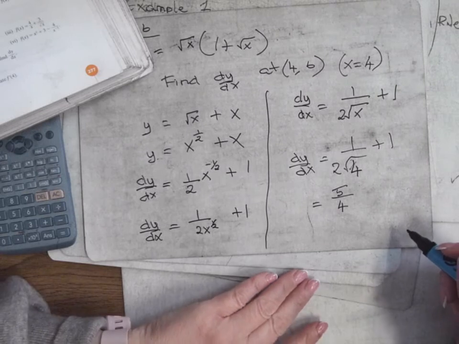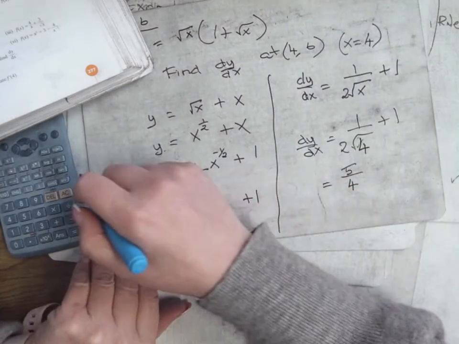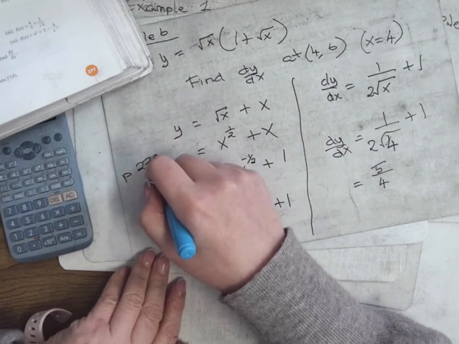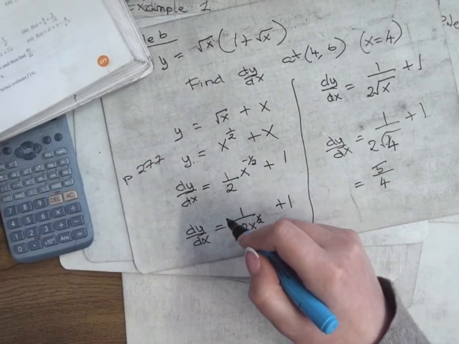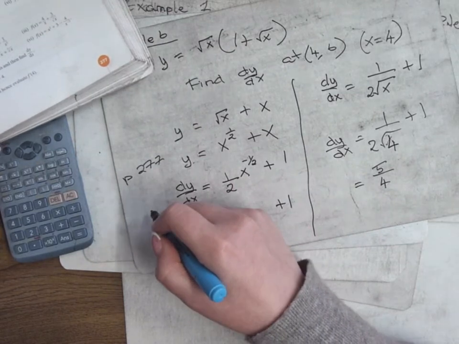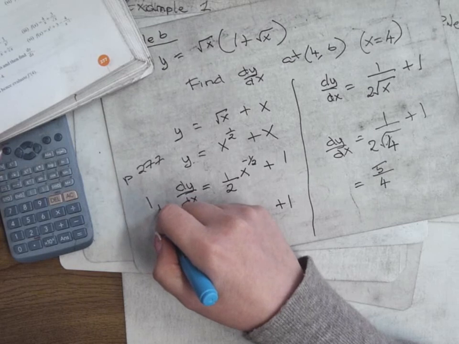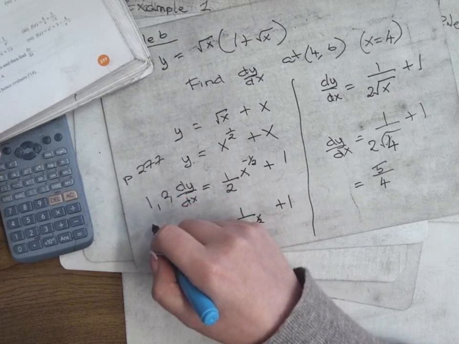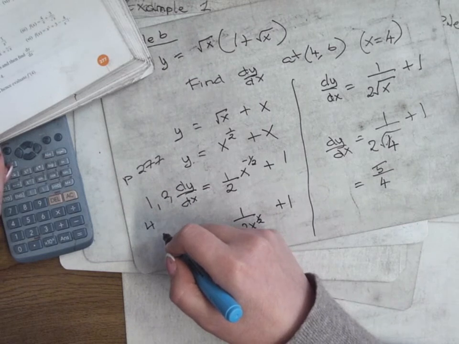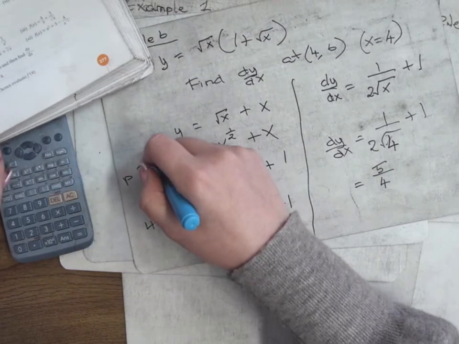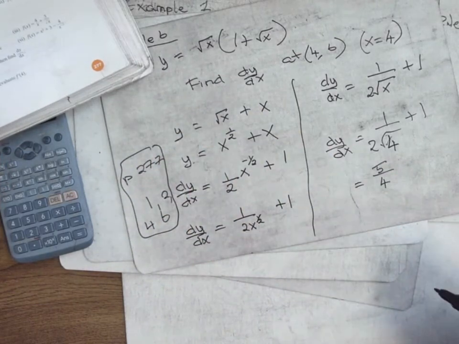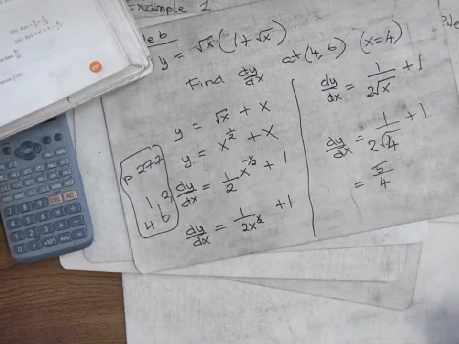Ready to try some? So I'm going to give you page 277. Let's have a go at 1, 2, 4, and 6. So page 277, 1, 2, 4, and 6. Do you want a photo?